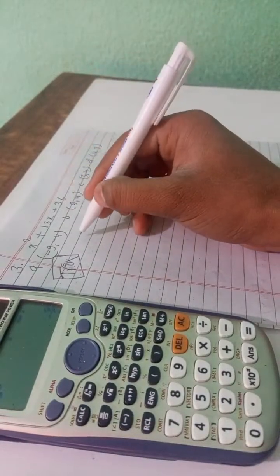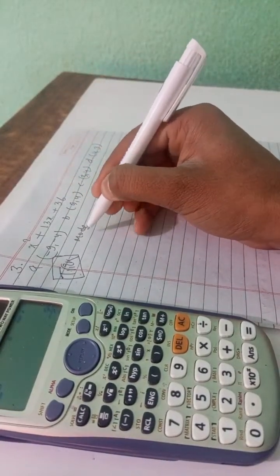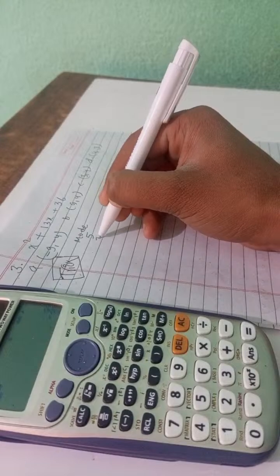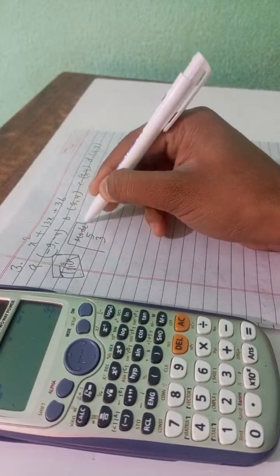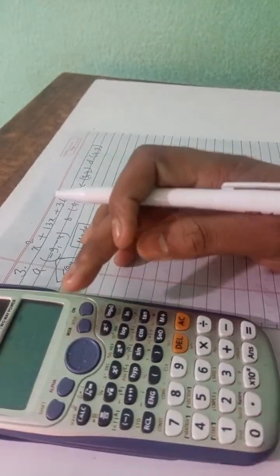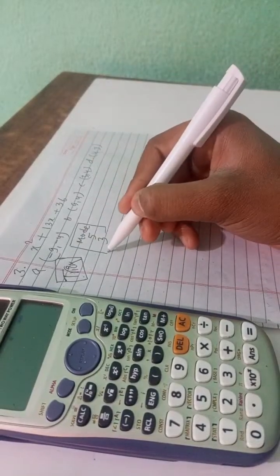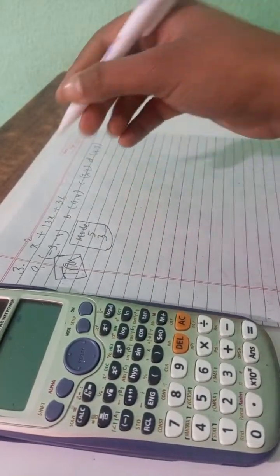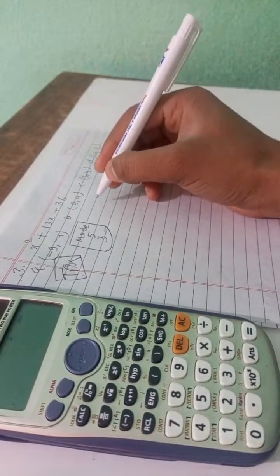Yes. First, you'll go to the calculator and press mod, second 5, third you'll go there, mod 5 3 in the calculator. I will teach you now. How is our approach to solving this question?